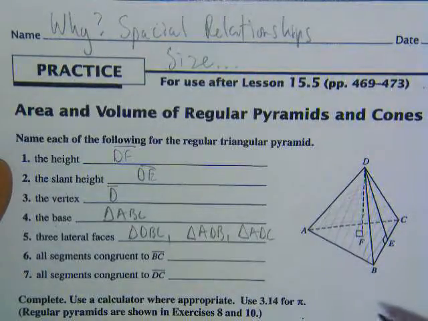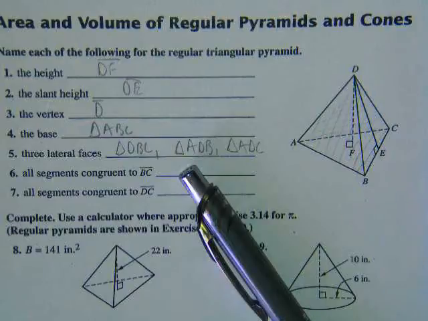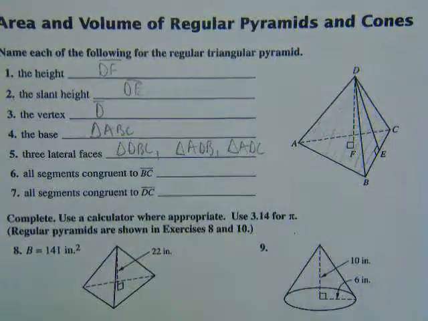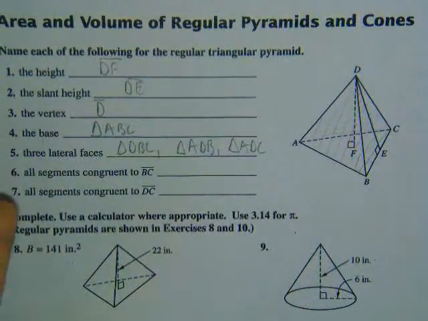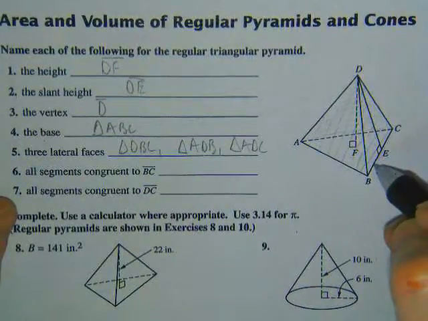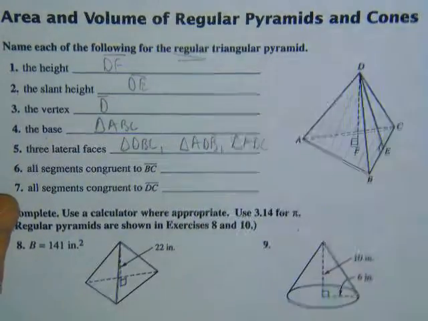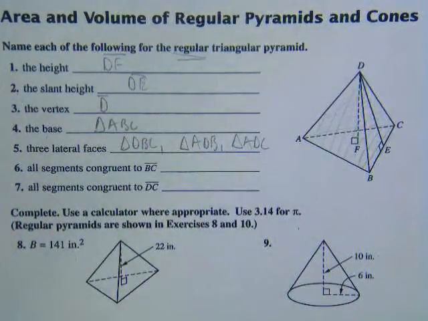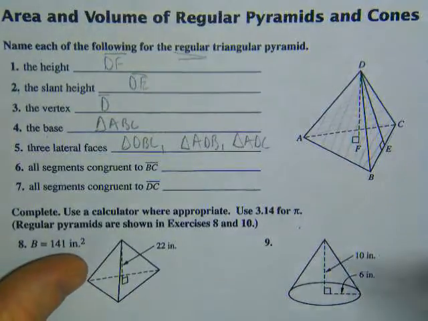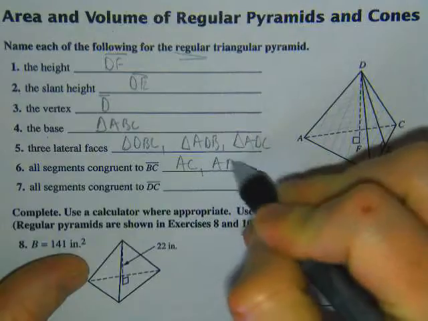All segments congruent to BC. BC is right here, and this is regular. So regular tells us that they're all the same. So BC is the same as AC and AB.